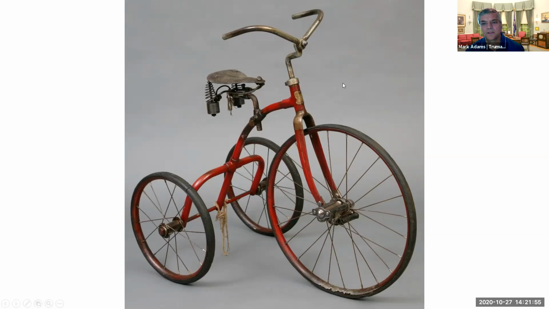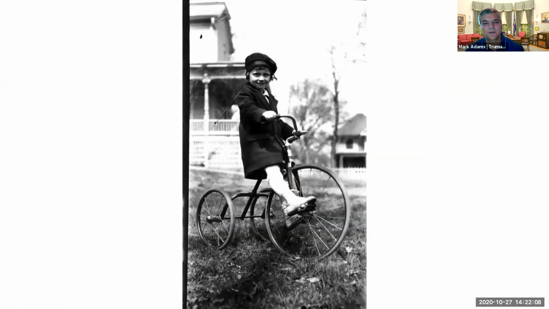Okay, let's take a look at this next photo. You guys are enjoying this image. This is one of my favorite artifacts, and it's one we're actually going to have on display when the Truman Library and Museum reopens after its museum renovation that's taking place at the moment.